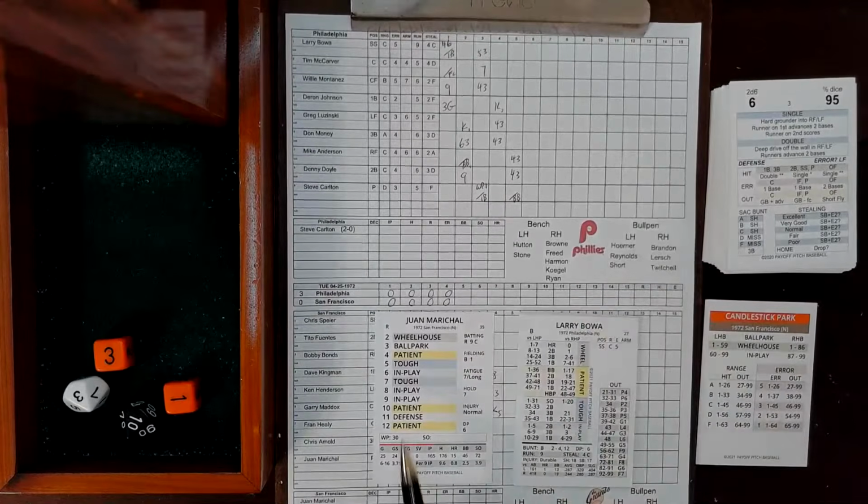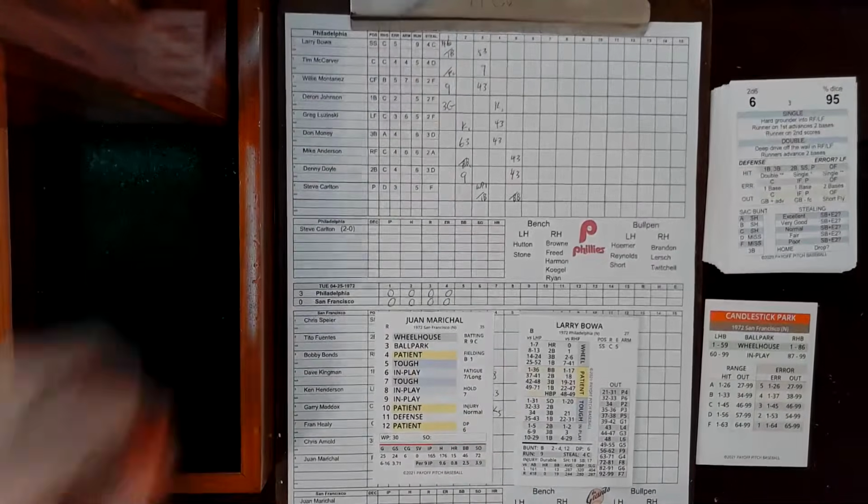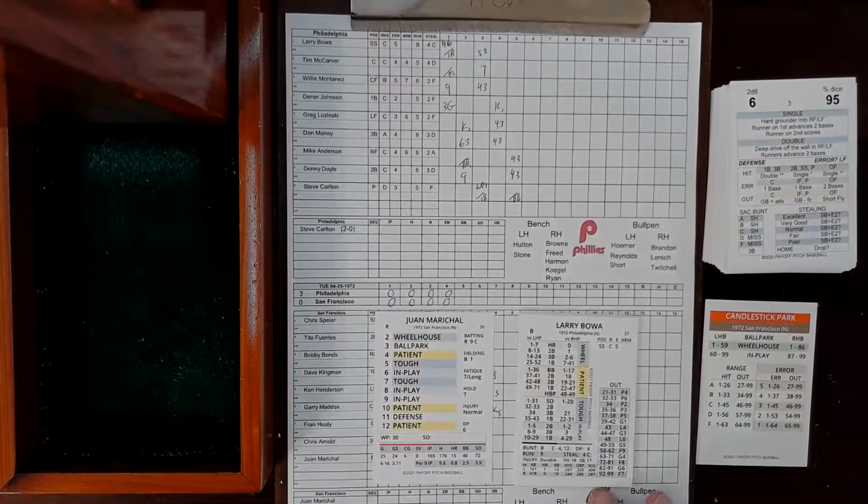I like how it's color coded, though. When you hit yellow, you go right to the yellow. When you hit blue, you go right to the blue. Hit green, you go to the green. So it's very easy to follow.